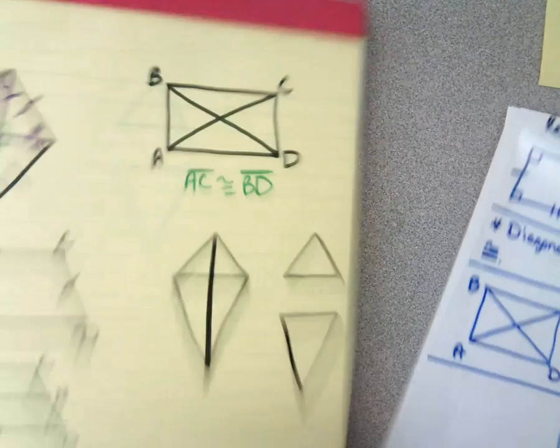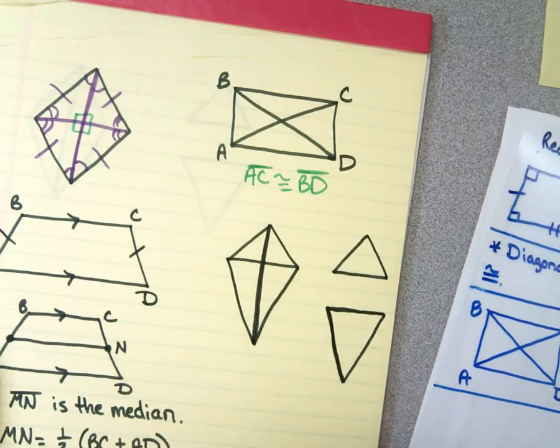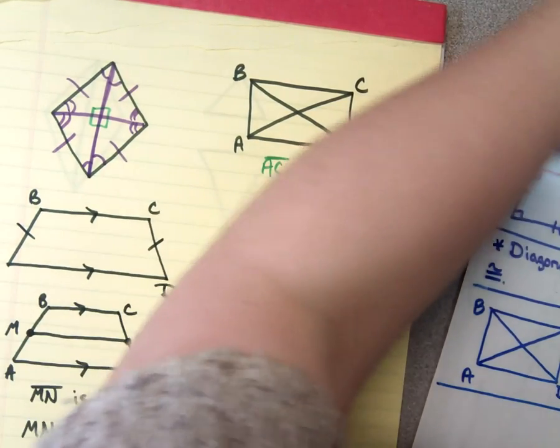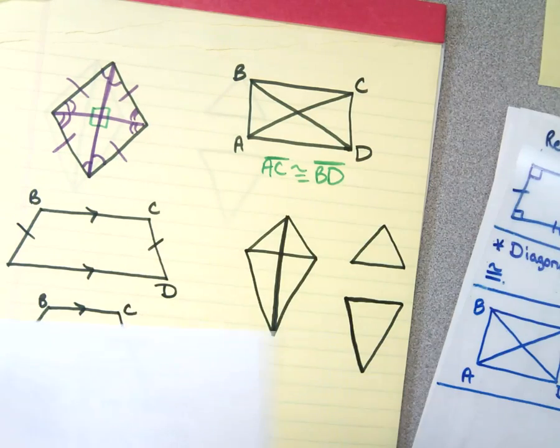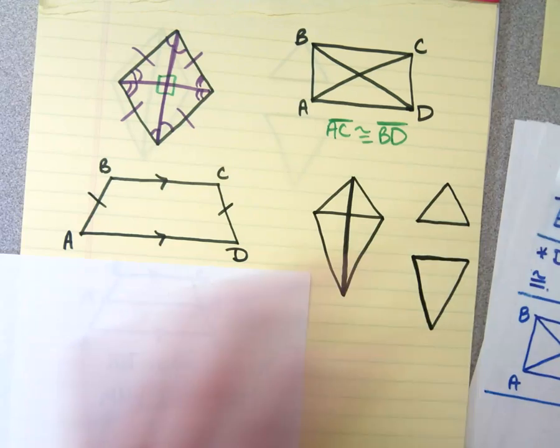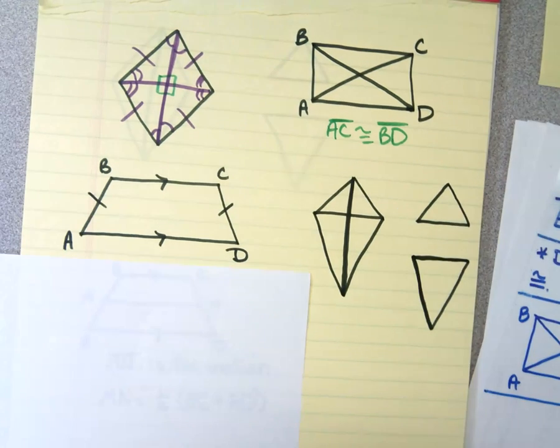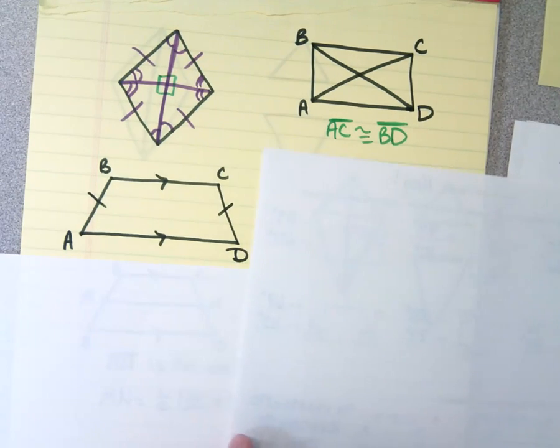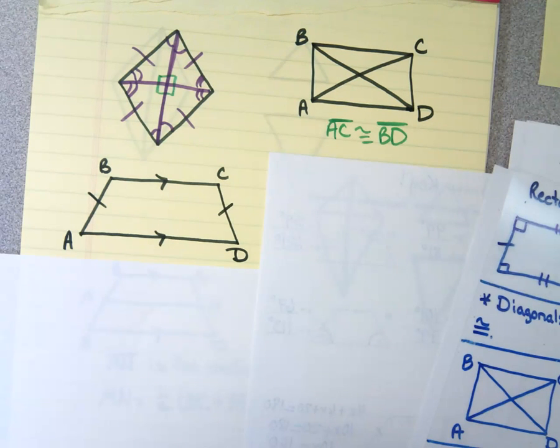So just to go through the things that you wrote real quick, and I know I have a bunch of stuff going on. Let me cover some of this stuff up so you don't have to look at all of it. Okay, the first thing you wrote is that there's one pair of parallel sides. So we have one pair of parallel sides in our trapezoid. That's why you see the arrows here. And then it says that we have one pair of congruent sides. So that's why you see the tick marks there. So the non-parallel sides, they're congruent.